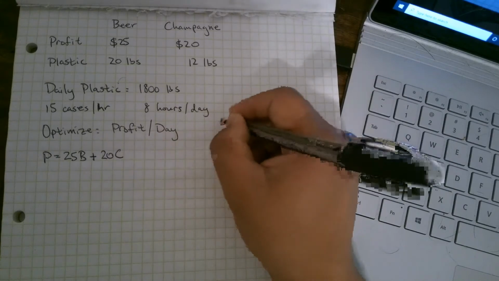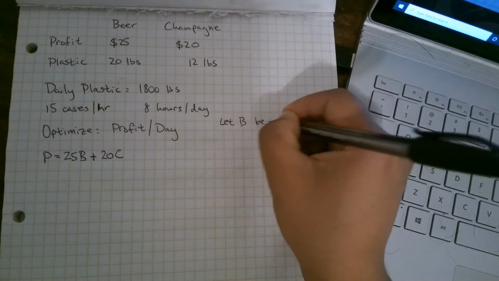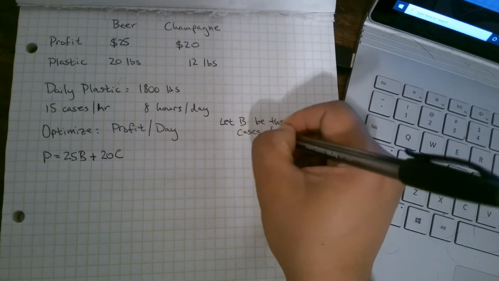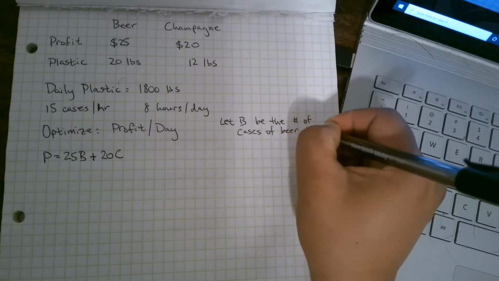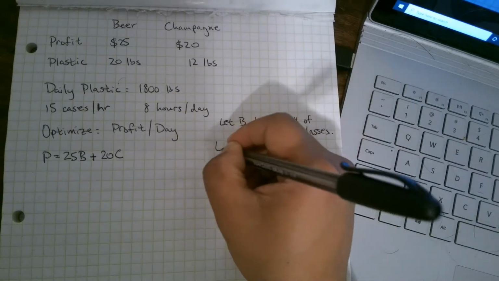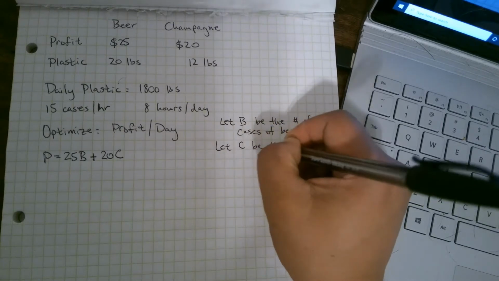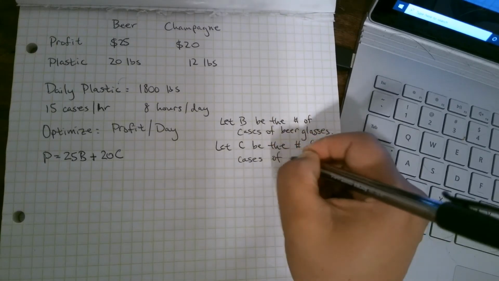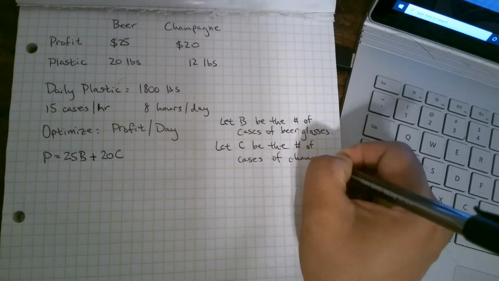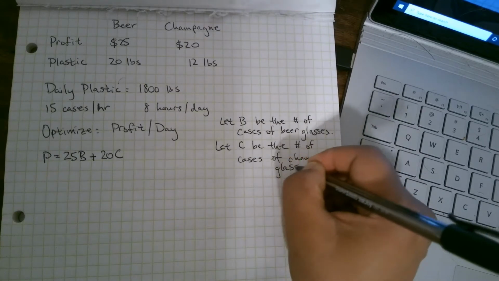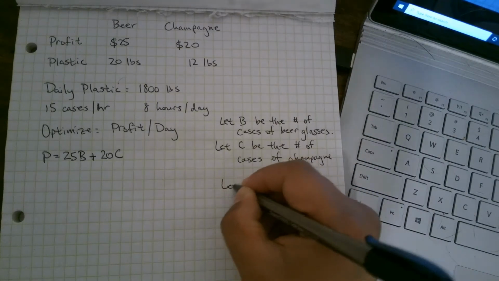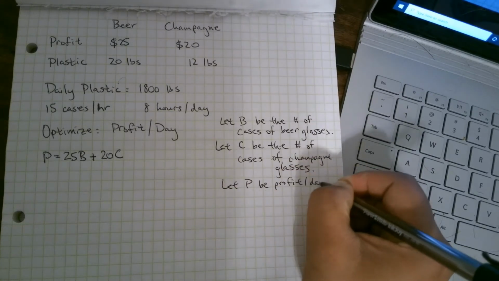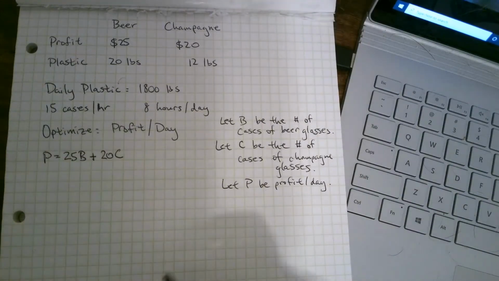So let's say let B be the number of cases of beer glasses, and let C be the number of cases of champagne glasses. Then we get this profit function. Let's say let P be profit per day. Okay, and then we have some inequalities.